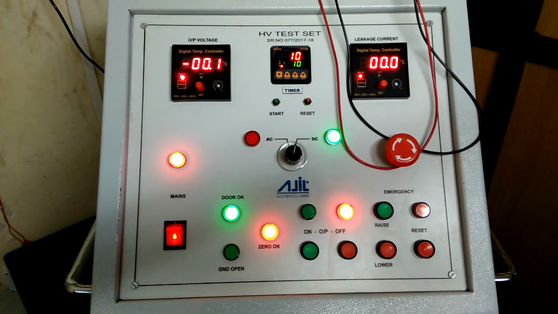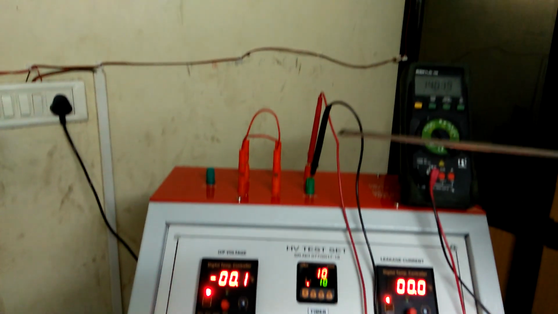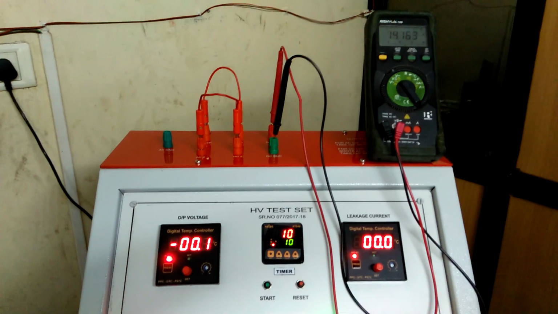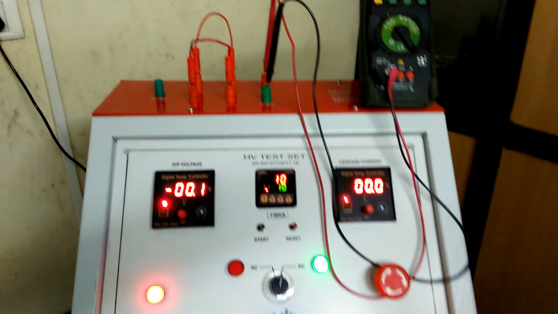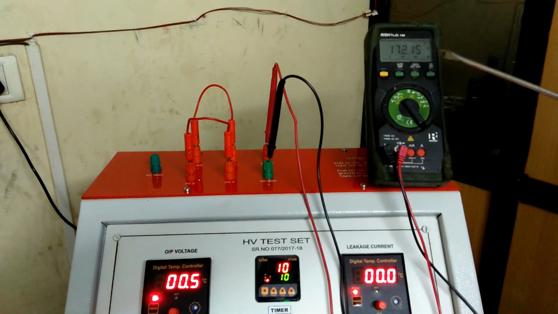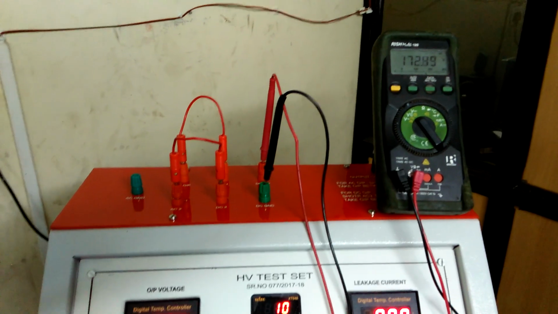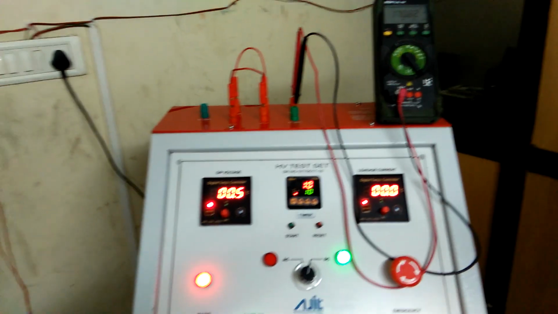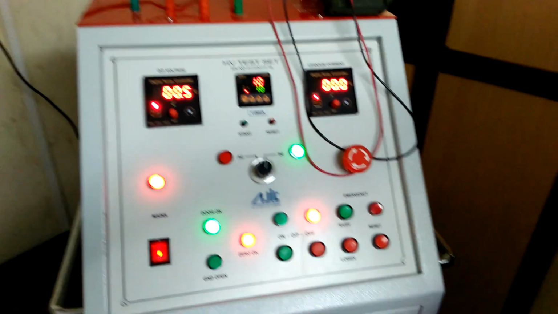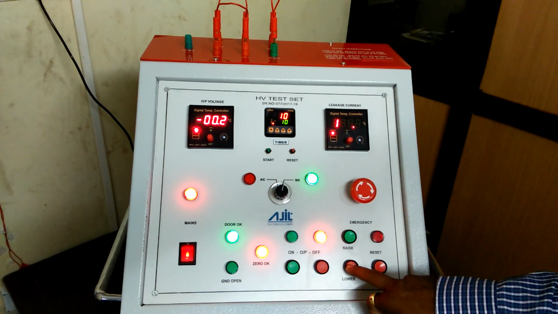I will just put on the high voltage, DC high voltage on, and a multimeter is connected across the output terminals, so that we can definitely confirm the presence of high voltage output on the terminal. You can see over here the high voltage 171 volts. By just putting on the high voltage we are getting this, so we confirm that the high voltage output is available on the terminal. Let's put off the output. Again we have to come to 0.